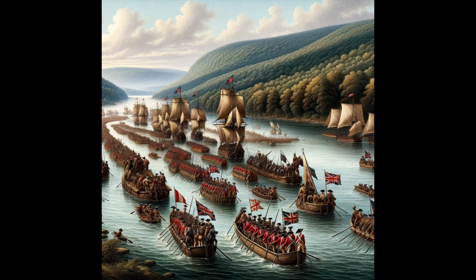Moreover, the battle had a significant psychological impact, boosting American morale and demonstrating the effectiveness of the Continental Army and militia forces when fighting in concert. It also highlighted the tactical acumen of American leaders like Benedict Arnold, whose leadership on the battlefield was instrumental in achieving the American objectives.